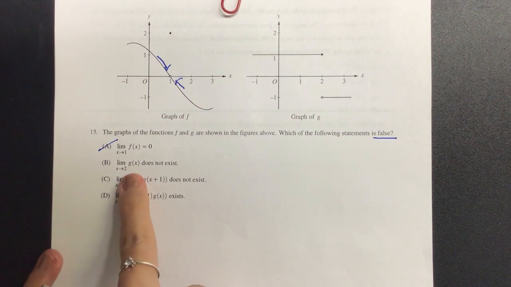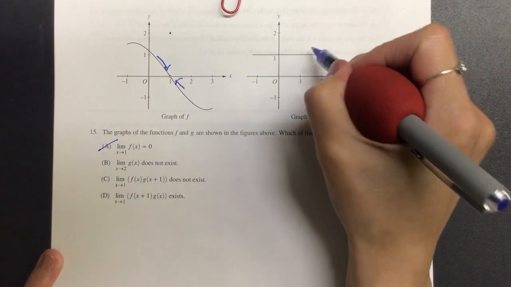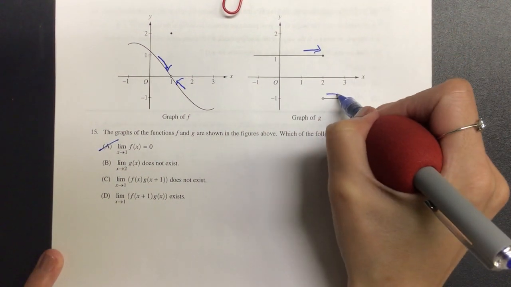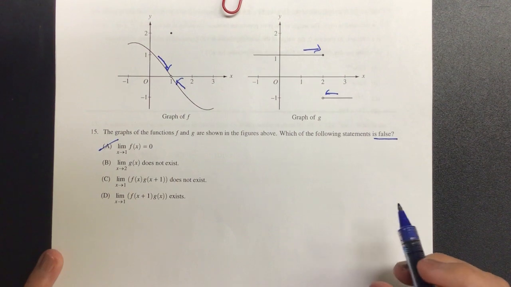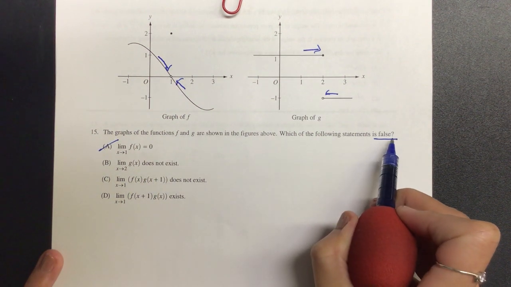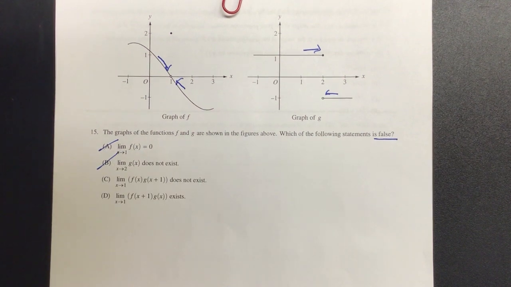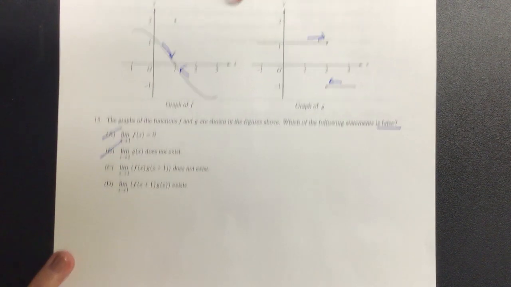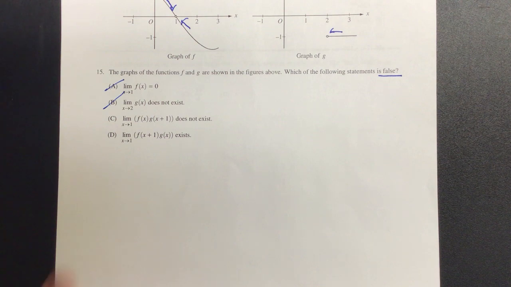The next one is looking at g of x. What number are we approaching on g of x? 2. So 2 from the left and 2 from the right. There is a jump. If there is a jump, it does not exist, correct? Yes. But then it's asking us which one is false. So the next one is going to involve some work. And this property, again, we have not used yet.